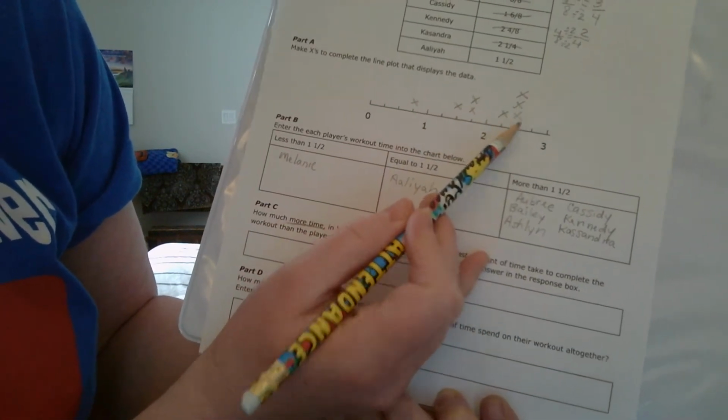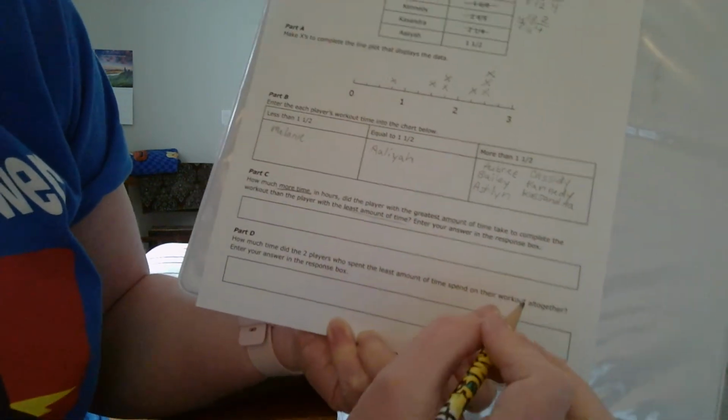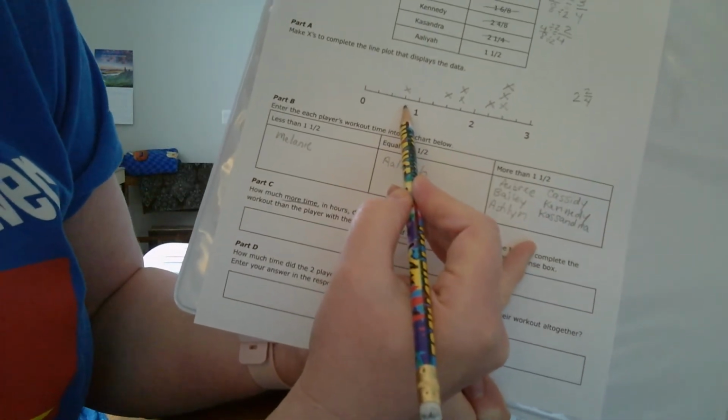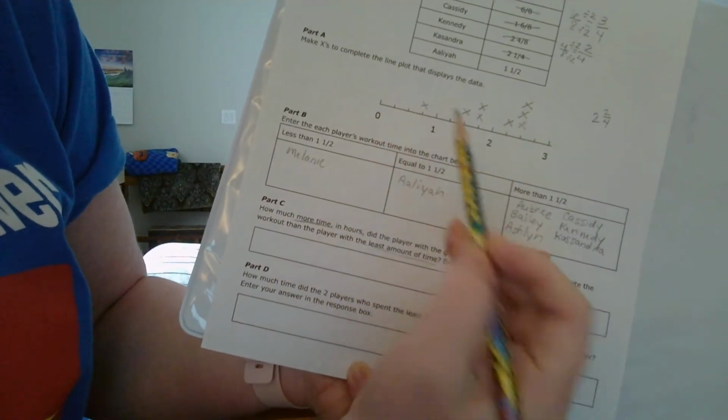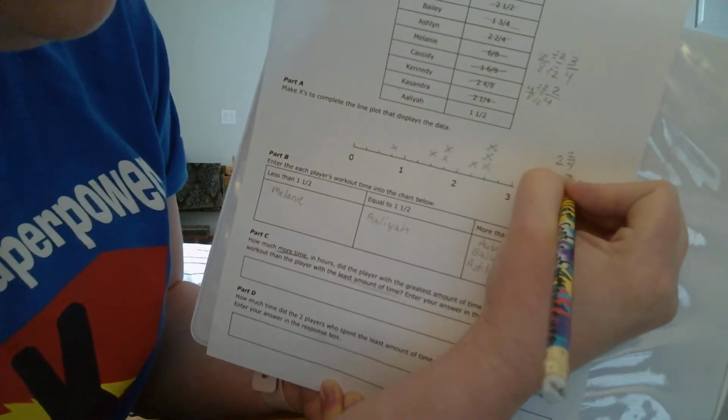We're going to look at the highest. The highest one was 2 2/4. I'm just going to do the work over here. This is part C. 2 2/4. And the least is 1 3/4.